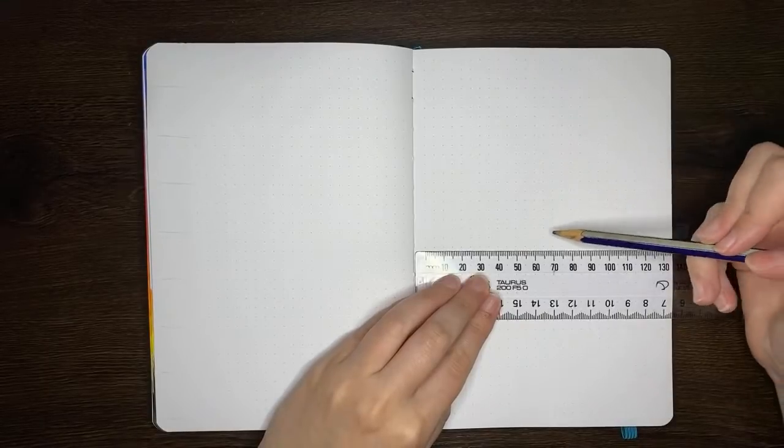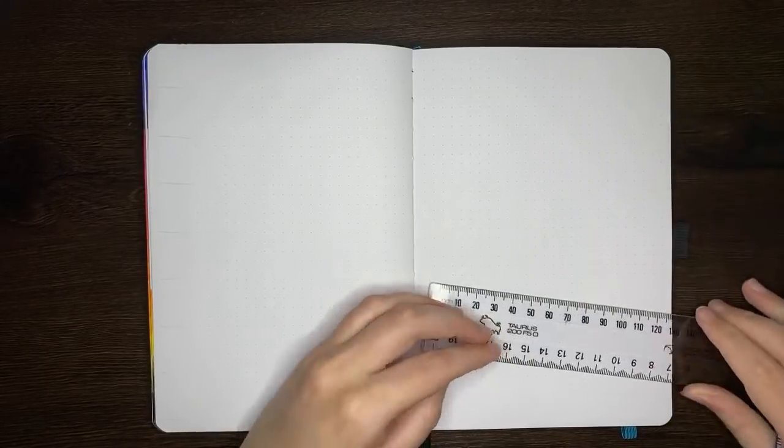So the halfway point here is 6.5 centimeters, but if I fold along there, I'm not sure if this is going to be too close to the edge.